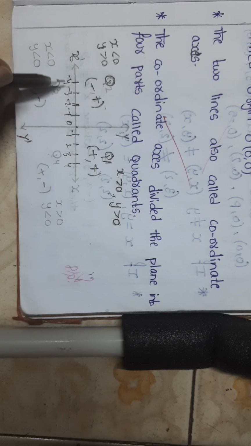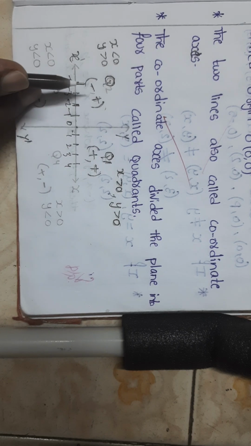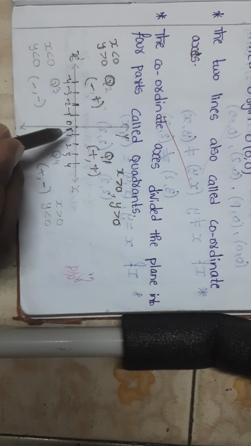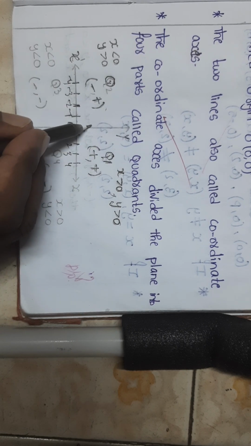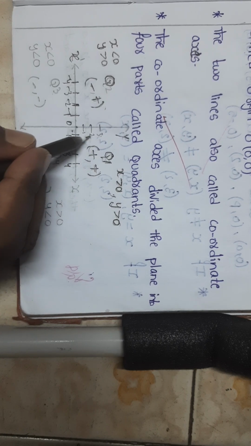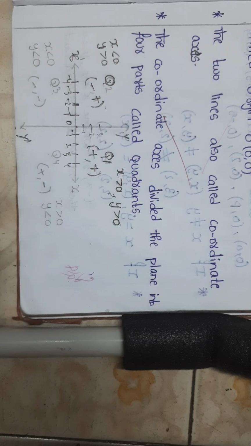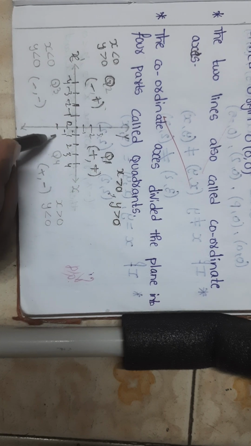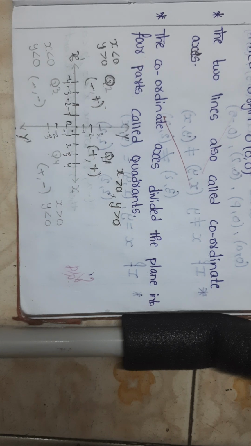This is negative values, so the x value is negative, minus here. Plus means upside, plus values are there. For the y value, I am representing like this: 1, 2, 3, positive values upside. Downside values are negative values: minus 1, minus 2, minus 3, like this going on continuously.